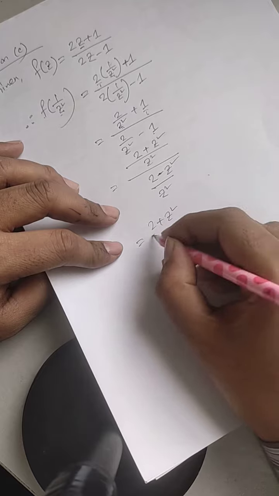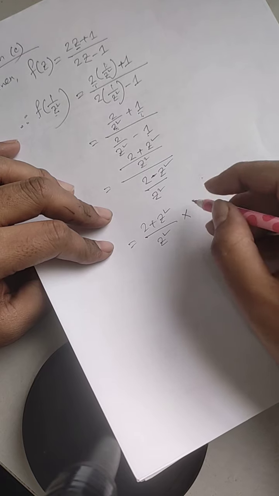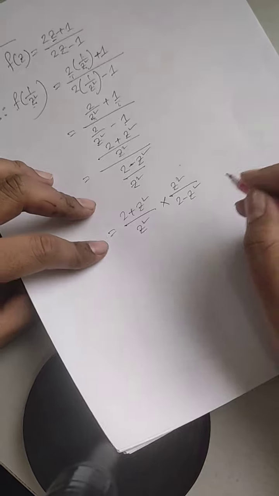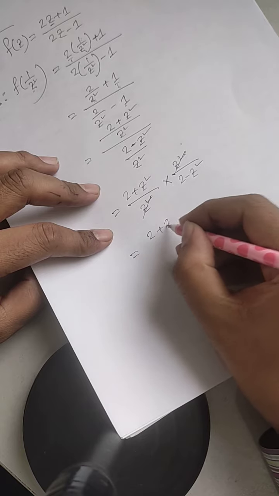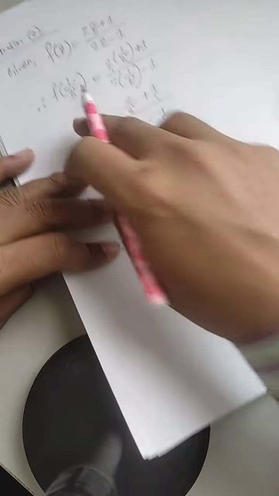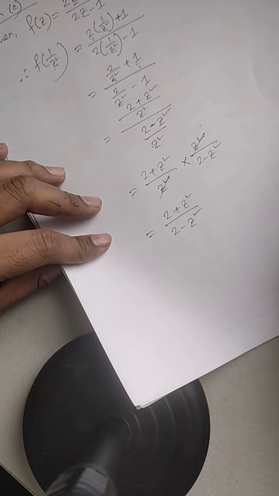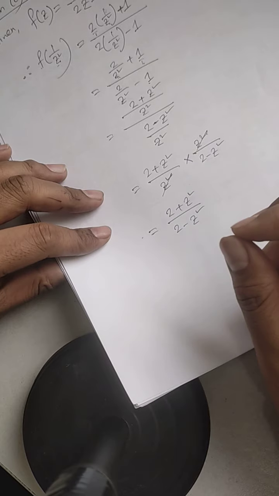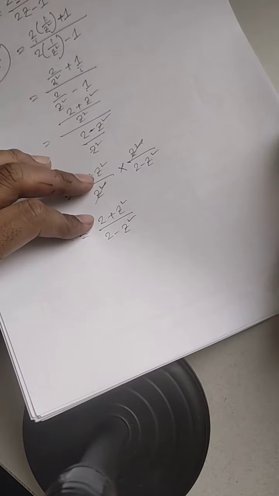So it will be (2 + z²)/z², then if we multiply, the denominator will be flipped, so it will be z²/(2 − z²). Now z² will be reduced, so above 2 + z² and here 2 − z². So this is the value of f(1/z²). Now, to find the value of f(1/z²) + 1 by f(1/z²) − 1, I am discussing a new method.